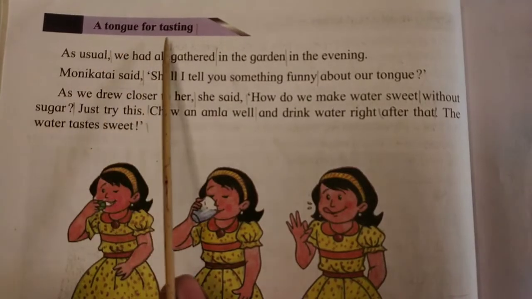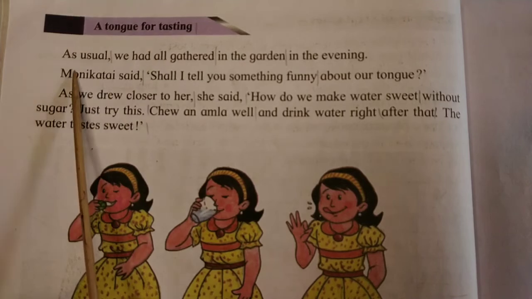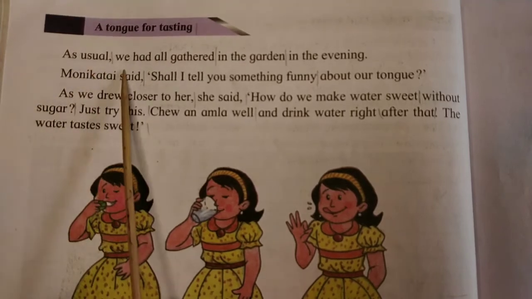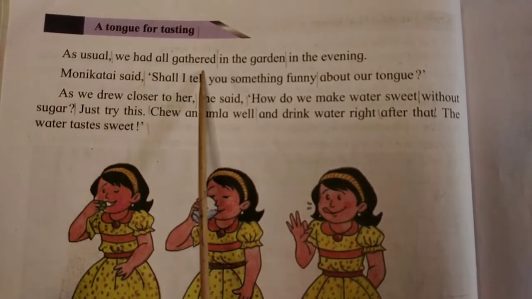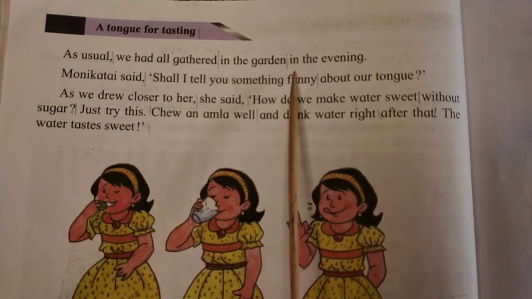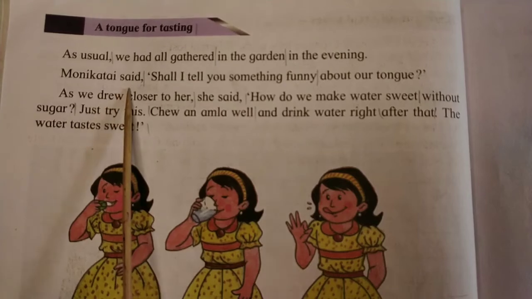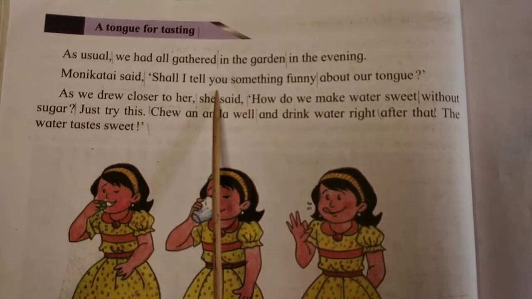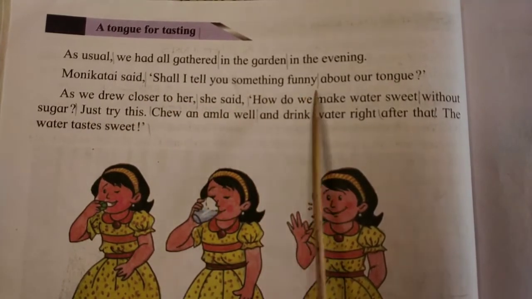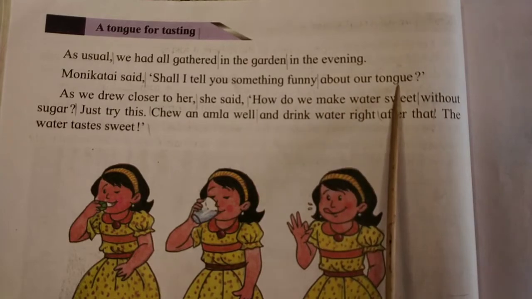A tongue for tasting. As usual, we had all gathered in the garden in the evening. Monica Tai said, "Shall I tell you something funny about our tongue?"